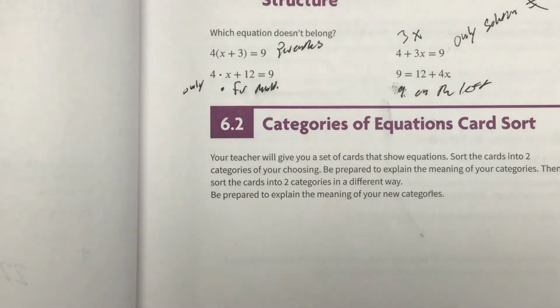All right. Start gathering those up. You did so well. And then we can talk about how we categorize them.